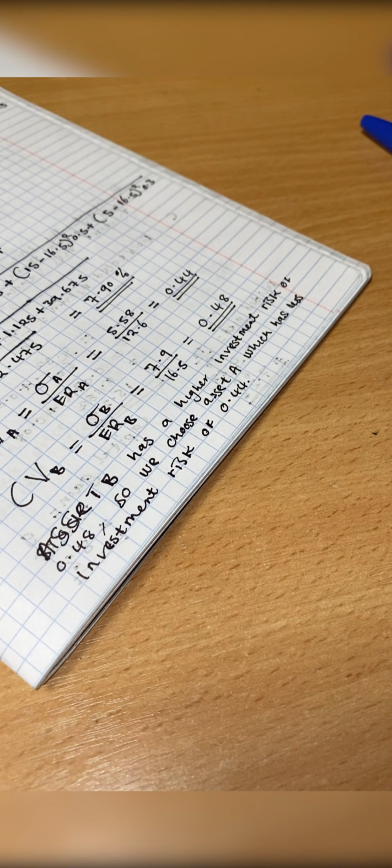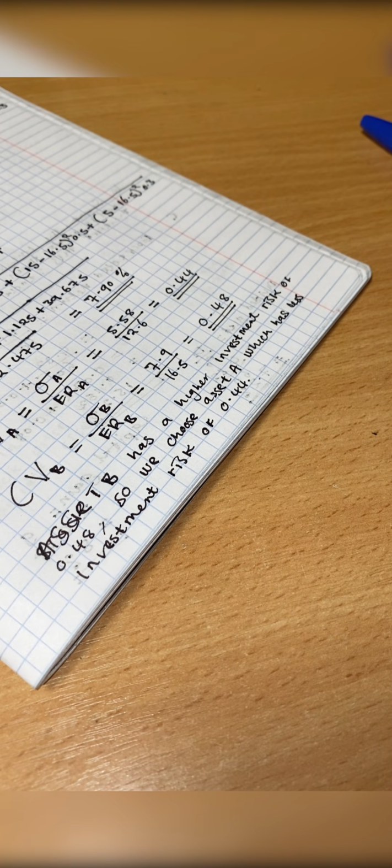Okay, so we have advised which one to choose. We have advised to choose asset A since it has a smaller investment risk.